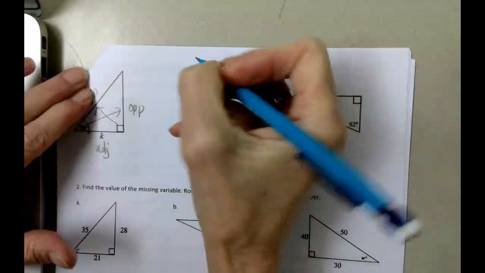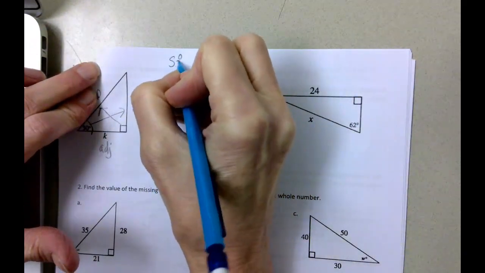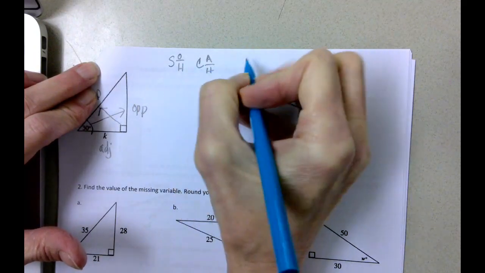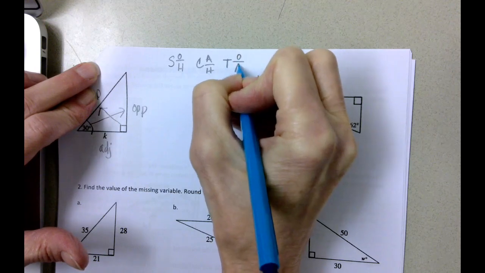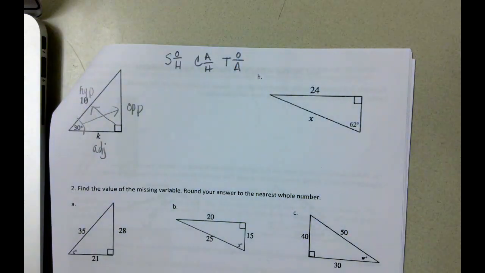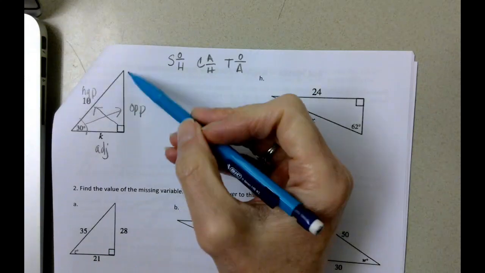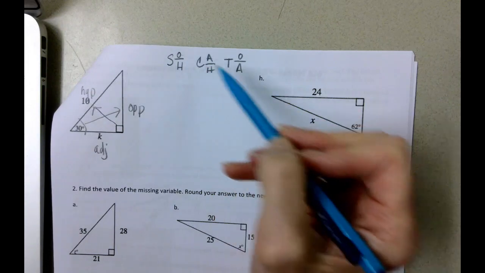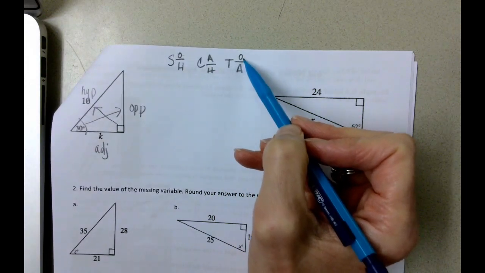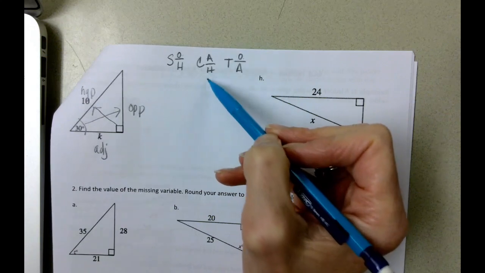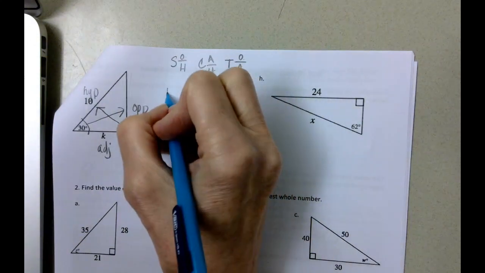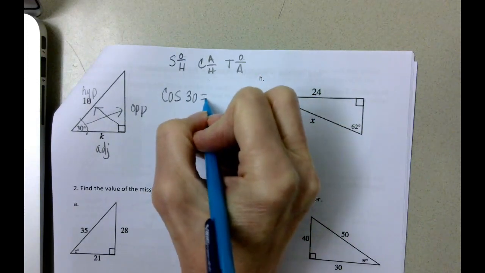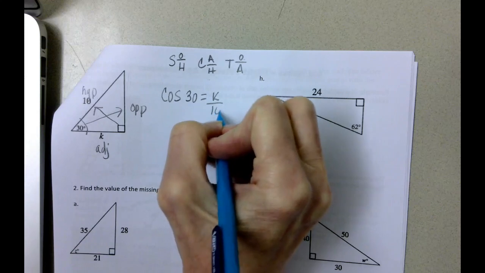And now that we're on a new page here, let's just remind ourselves that sine is opposite over hypotenuse, cosine is adjacent over hypotenuse, and tangent is opposite over adjacent. And what we see here is that we know nothing about the opposite side. So we're not going to use sine because sine has opposite in it. We know nothing about opposite, and tangent has opposite in it. So we need to use the cosine function. This is going to be cosine of the angle, which is 30 degrees, equals the adjacent divided by the hypotenuse.